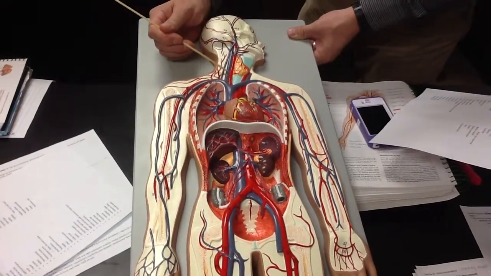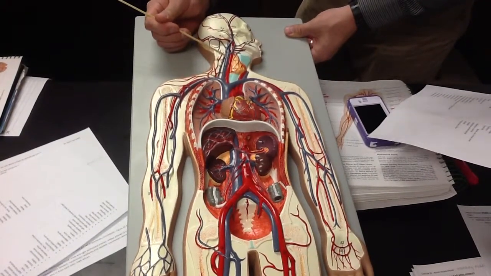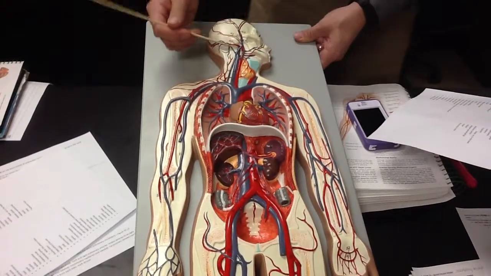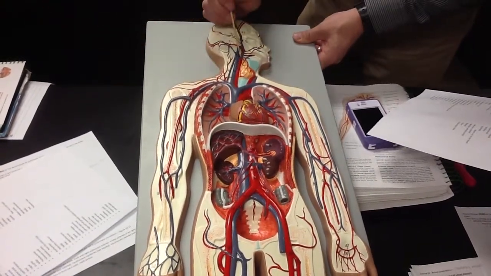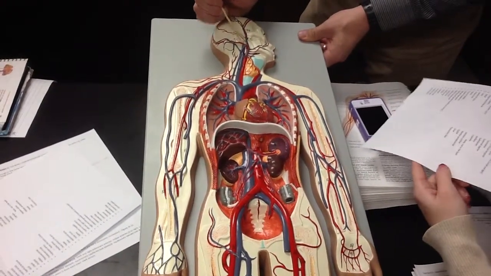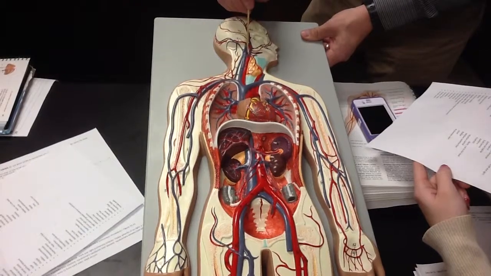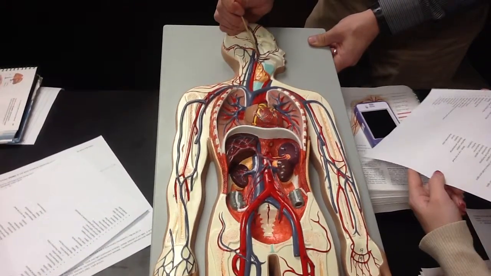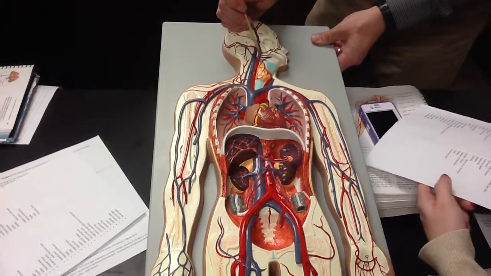Yeah. Okay, so there's your common carotid artery. Now we're on the right, so I'm not going to keep saying right. Then the common carotid is going to go interior, and some of it is going to stay exterior. So there's your internal carotid on the right, and there's your external on that side of the branch.